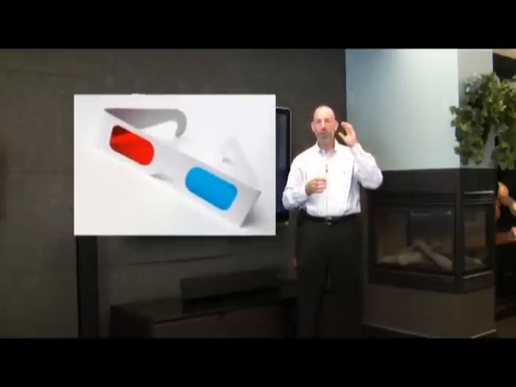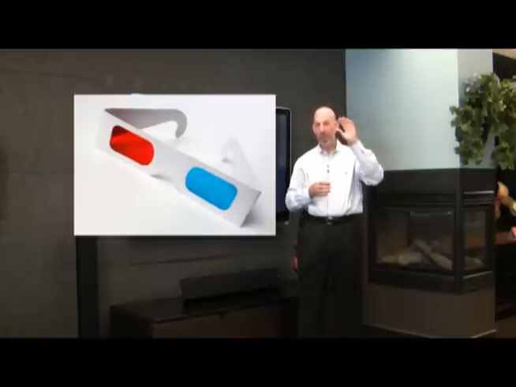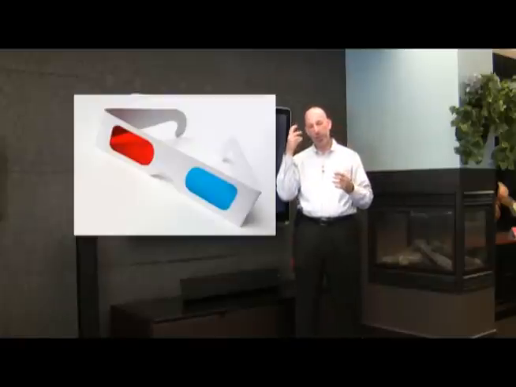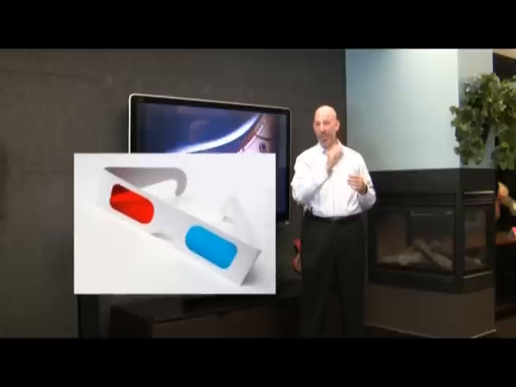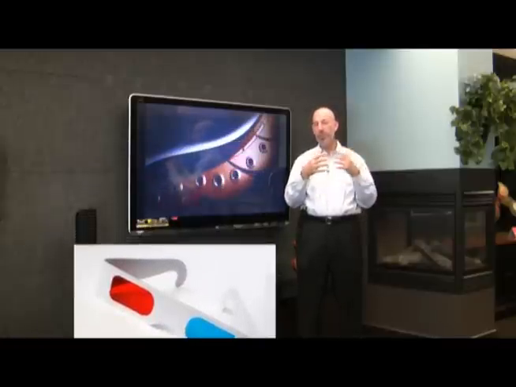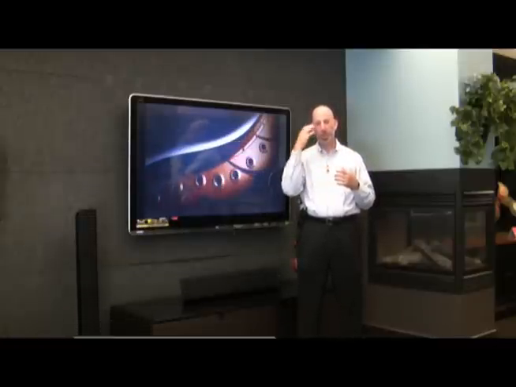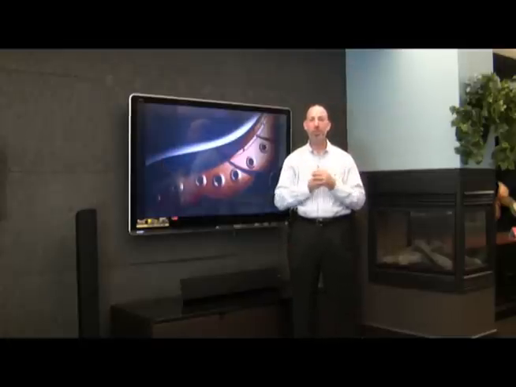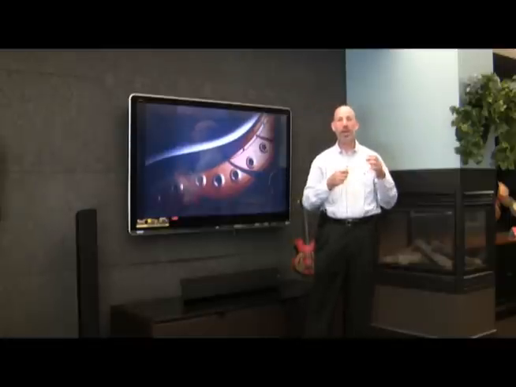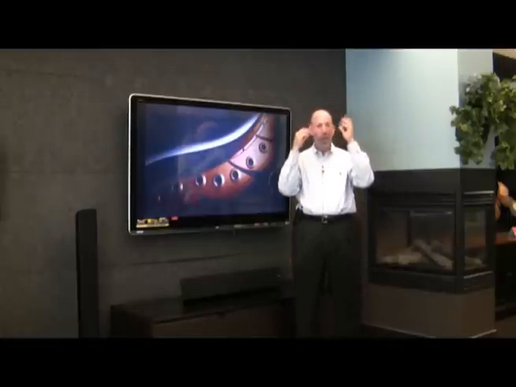The red lens would allow you to see the red information as white and all of the other information as black, and vice versa. The blue lens would allow you to see the blue image as the white and everything else as black. And the difference between those two perspectives is what the brain created as depth. And it gave you three dimensions, or two different perspectives of the same image. You wore those glasses that were kind of hokey and cardboard. Now you know what I'm talking about.